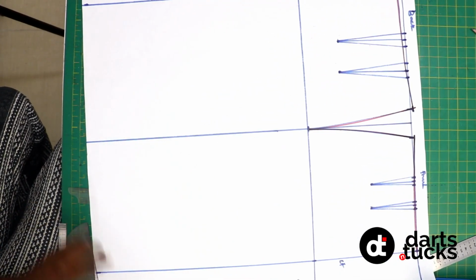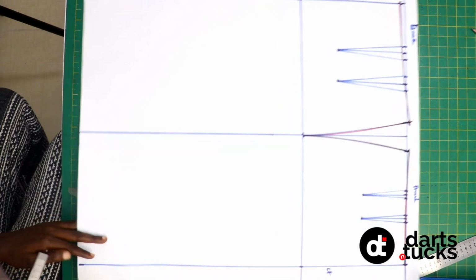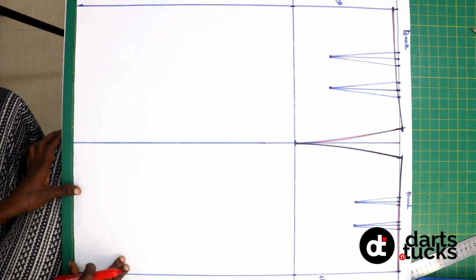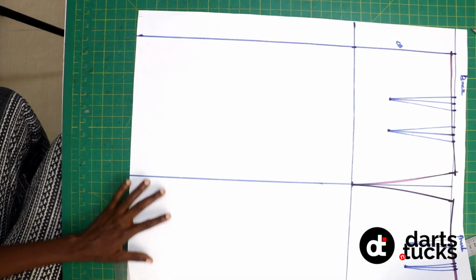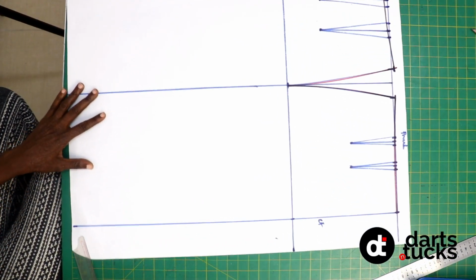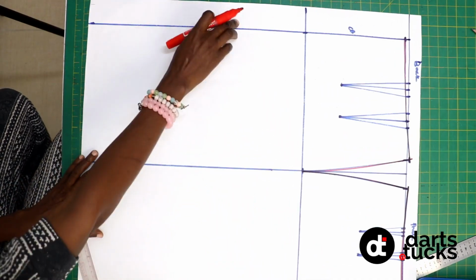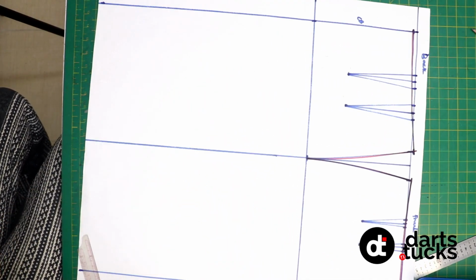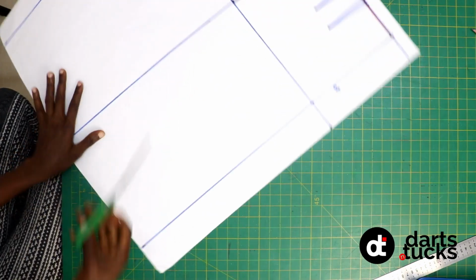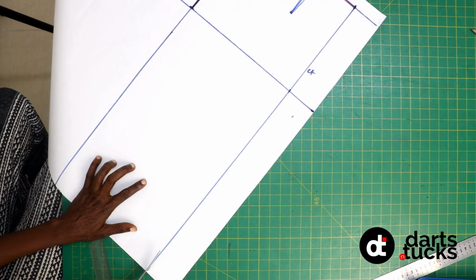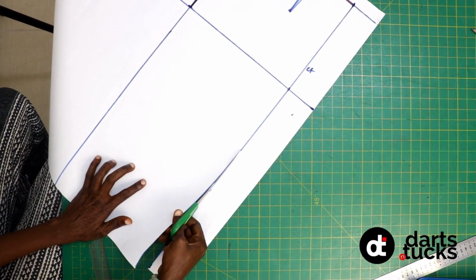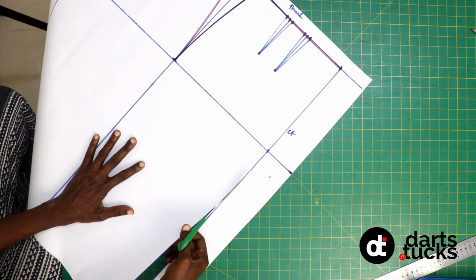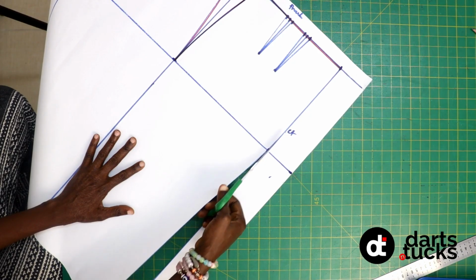I believe you can see also from the waist to the hip, this is our step now that we have. So this is our center front, this is our center back. For you to understand, you do not need this excess. I told you the width of the paper is that much because I needed enough space.